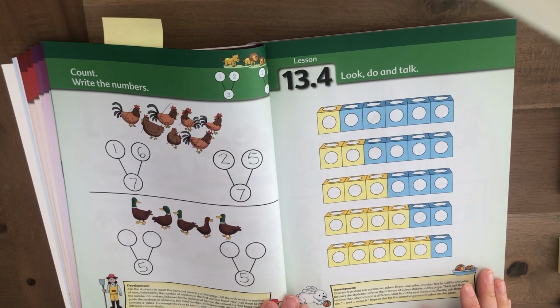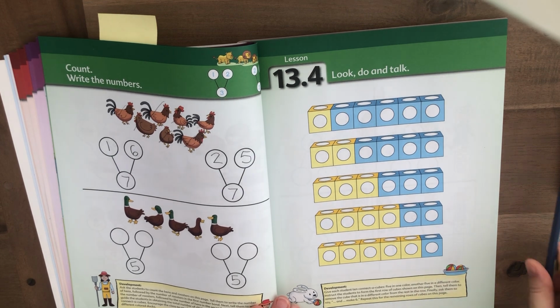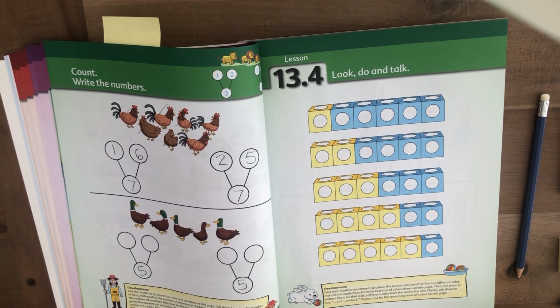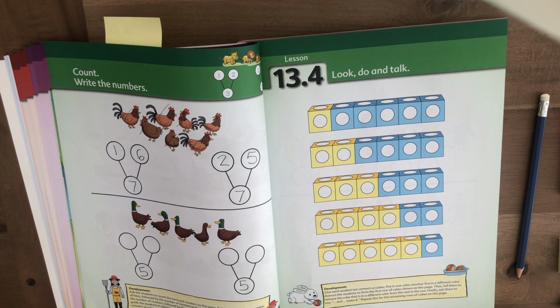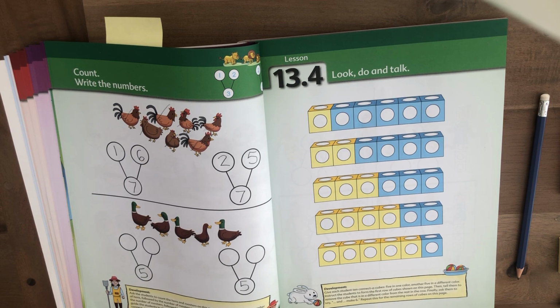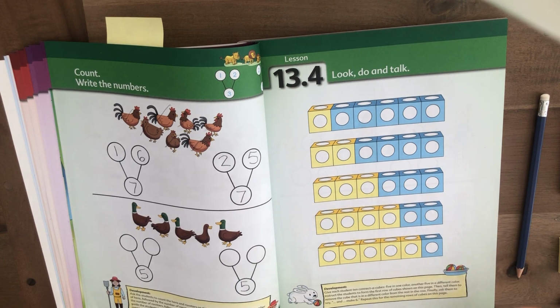Okay, I hope you're able to find some ways to make 5. Let's move on to page 39. Now on this page, what they did, boys and girls, instead of using a number bond, they used some snap cubes.